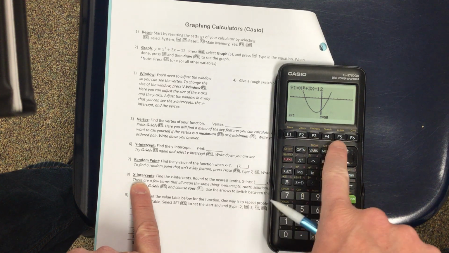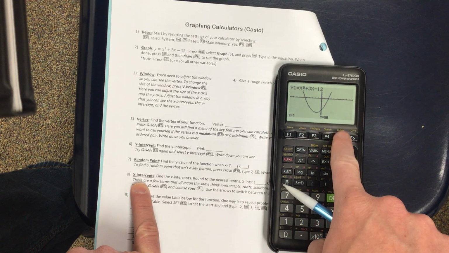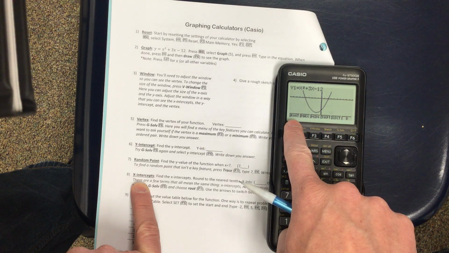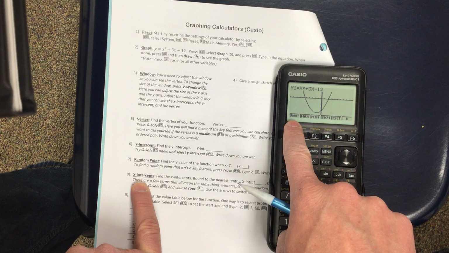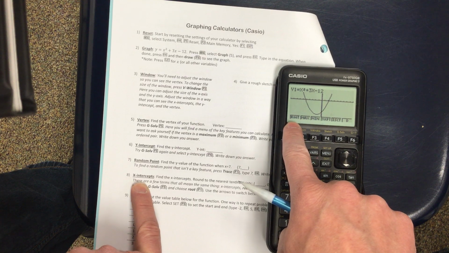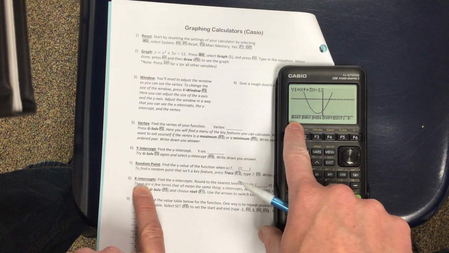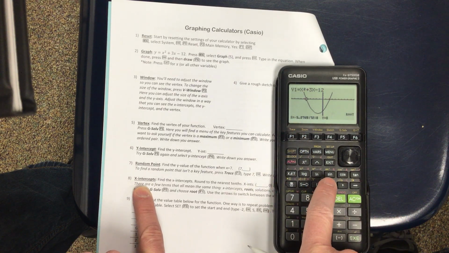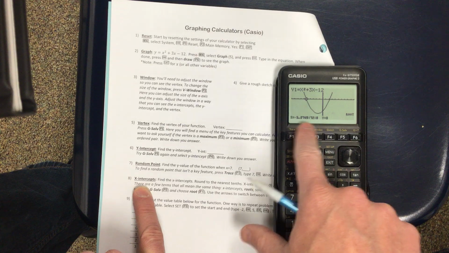X-intercepts, so again, this is in G-Solve, so we'll push F5. It's called something a little different. It's called root. So roots and zeros and x-intercepts are all related. They're just different words for kind of the same sort of thing, okay? So we'll choose root, so F1, we'll push that. There you go, that's one of our x-intercepts.